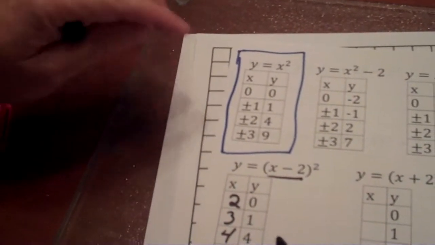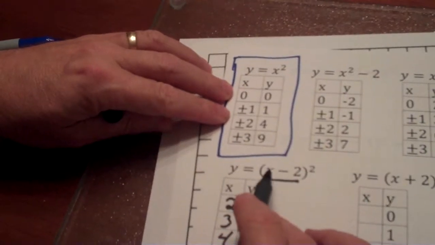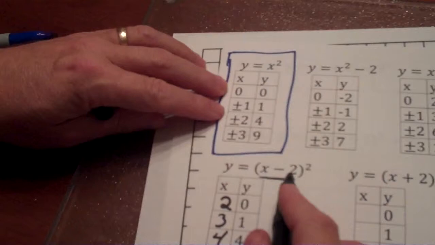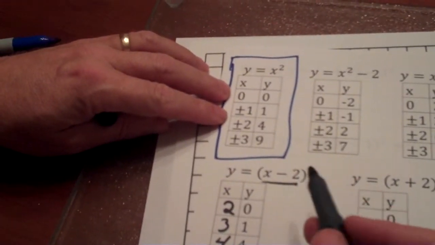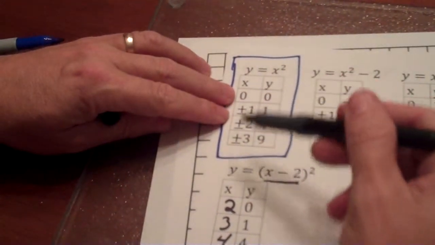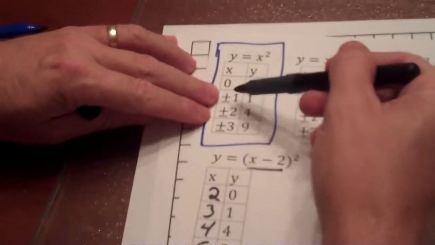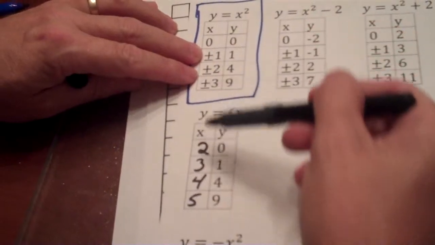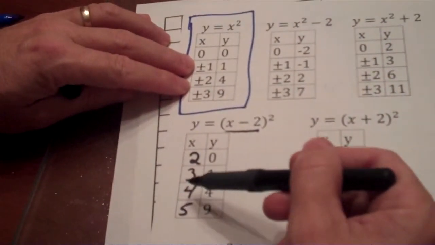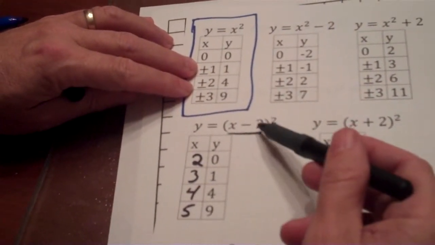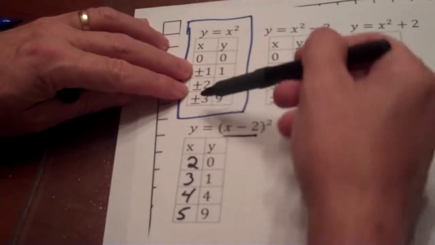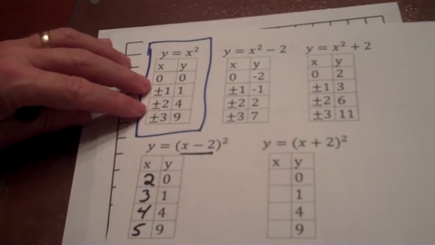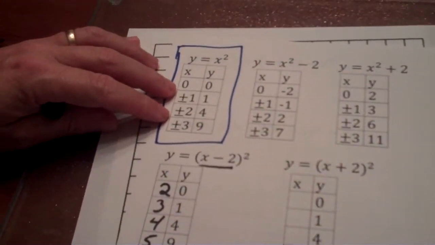Here's the important thing. You have to remember that you're going to subtract 2 from all these numbers. That means they have to be 2 higher than they were before. So instead of 0, you had to put in a 2. Instead of a 1, you had to put in a 3. Instead of a 2, you had to put in a 4. Because the first thing you did was subtract 2 from that number, and you're right back at your original x's. So once again, it's exactly the same pattern that we've had the whole time.